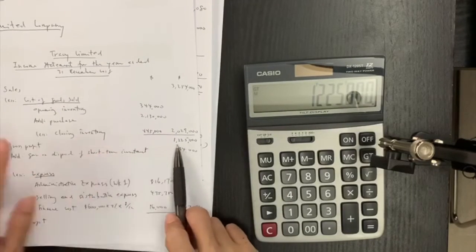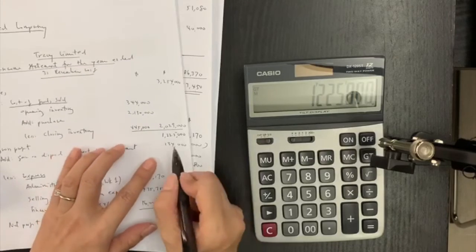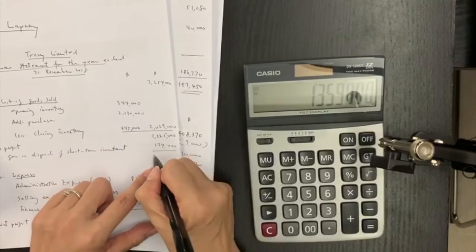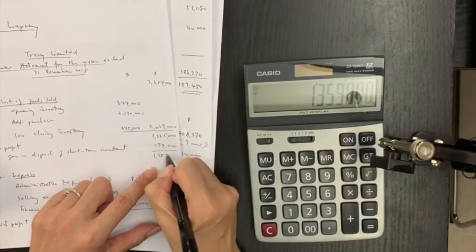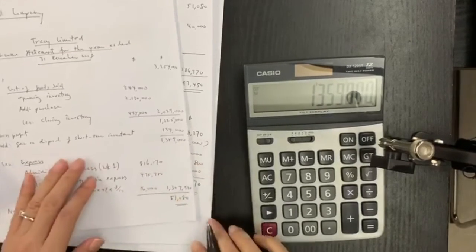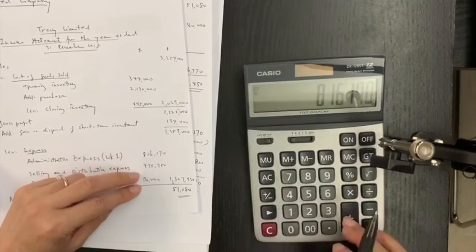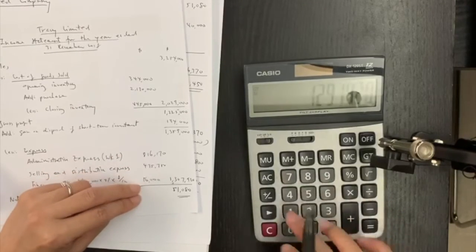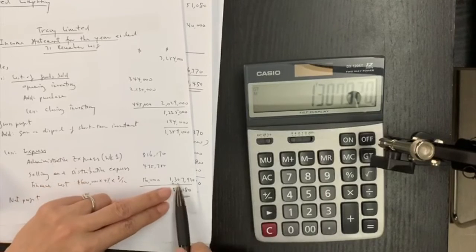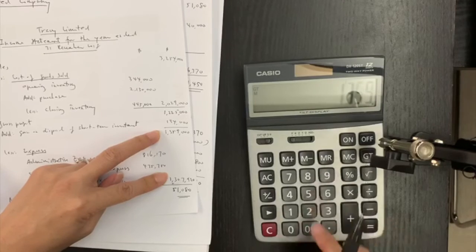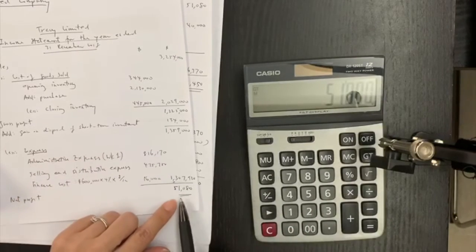So we have this key answer before for gross profit, and then add revenue. Okay, and check this is total expenses, which is also correct. So therefore, 139. Okay, so this is net profit.